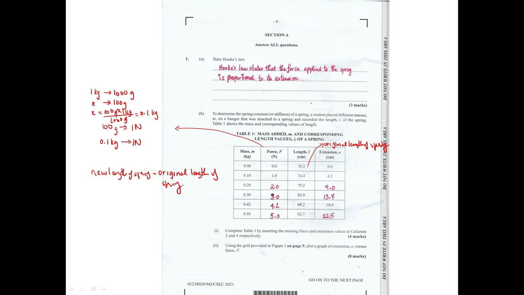So once you have your points, the next question says to complete table 1 by inserting the missing force and extension values in the columns 2 and 4 respectively, which was for 4 marks. Okay, that's cool. We did that. And so now we move on to question B2.